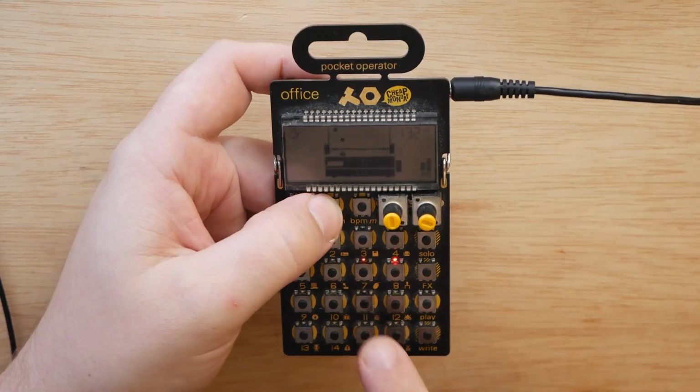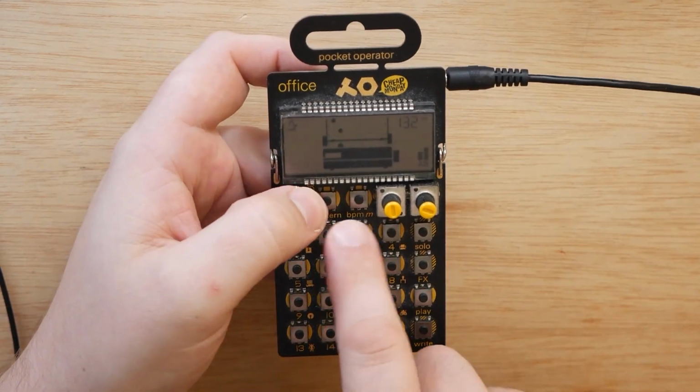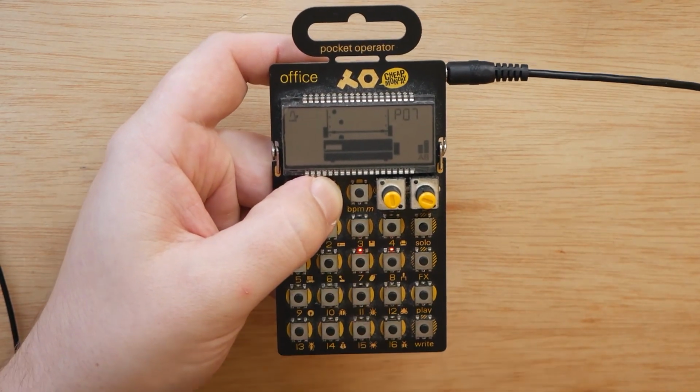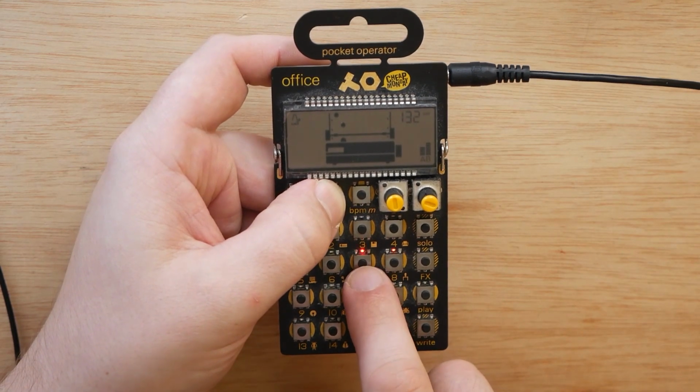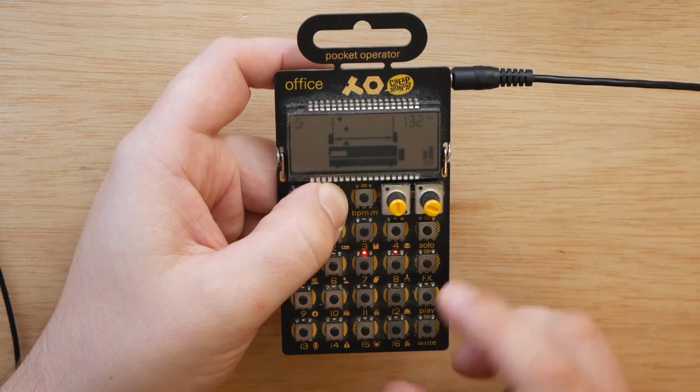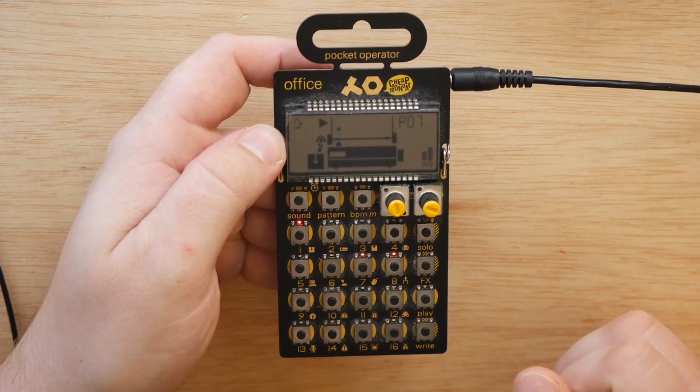Let's say we want to switch to pattern 7. Well, it's really easy. We just hold the pattern button and press 7. Now you'll see that 7 is blinking, meaning that we've selected pattern 7. A little bit different.